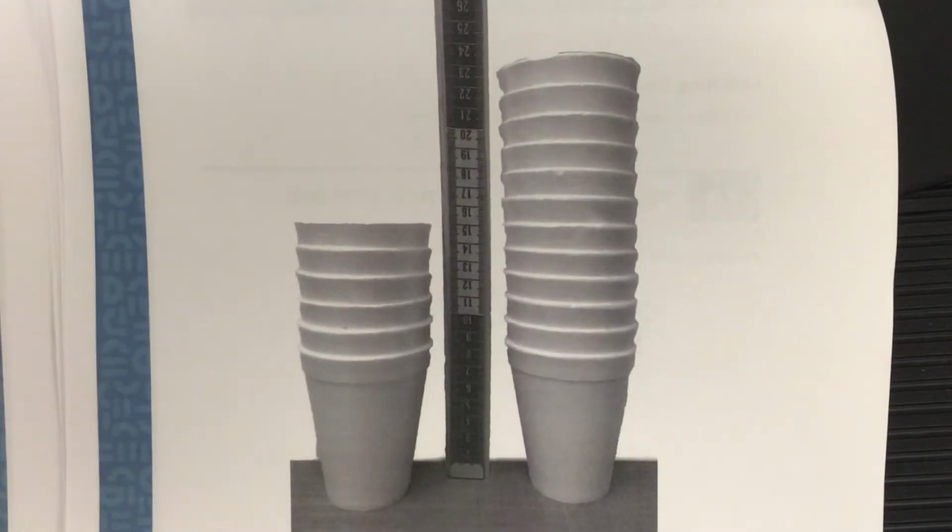Here's some guesses. Kellen? I don't have a guess. No guess. Kinley? 20. 20 cups. 25. 26. 33. 34. 22. 23.